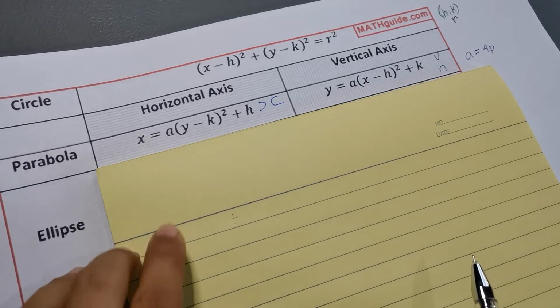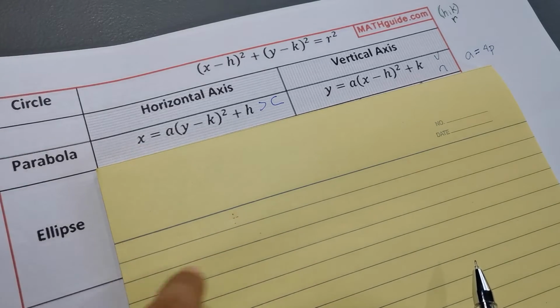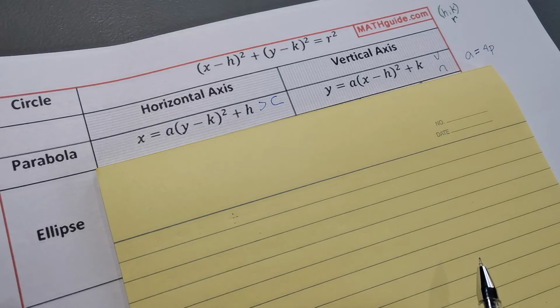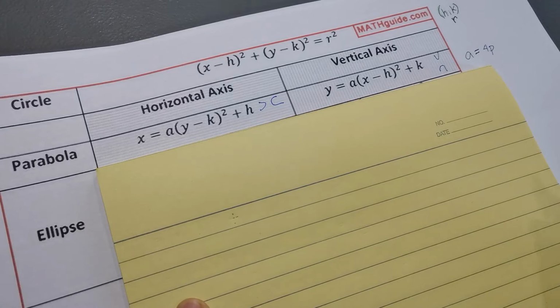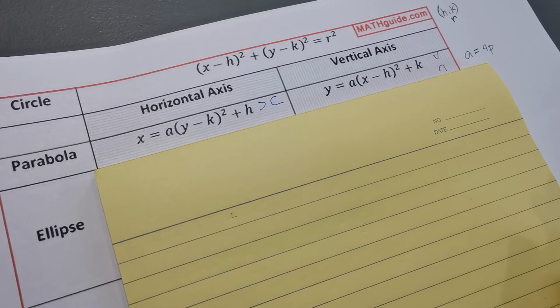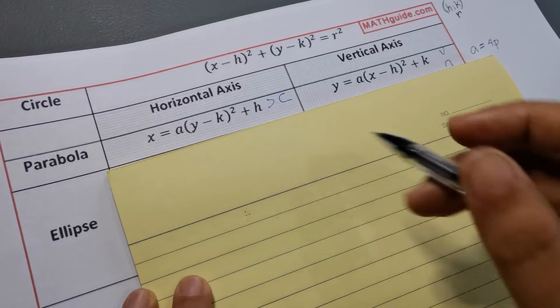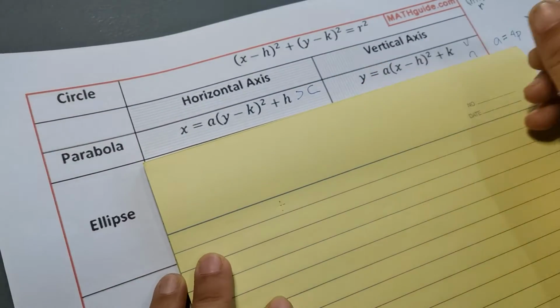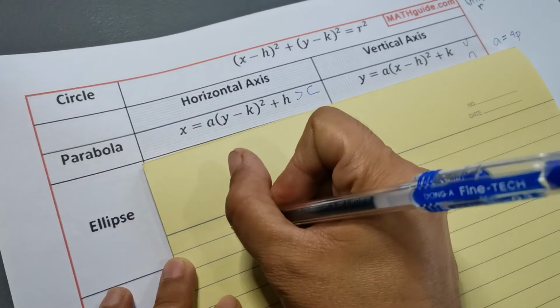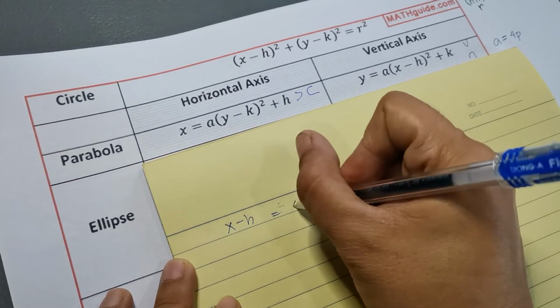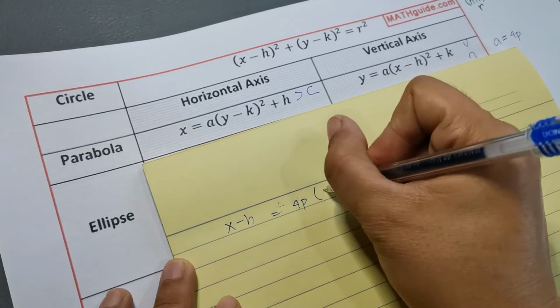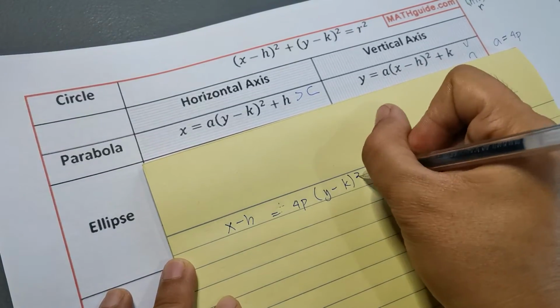Now, napakadali itong identify kasi not both of the variables rather are squared. Hindi na squared yung dalawang variables natin, isa lang yung na-square. Okay? So, this is also written in the form x minus h equals 4p times y minus k quantity squared.